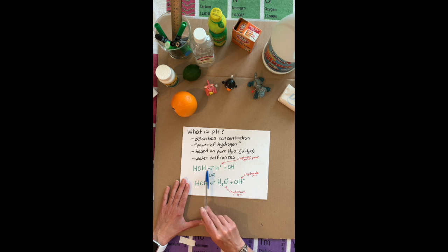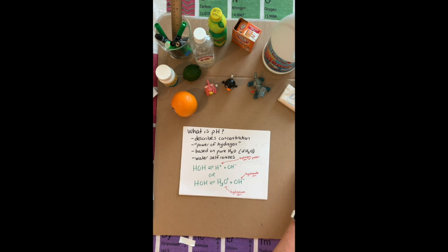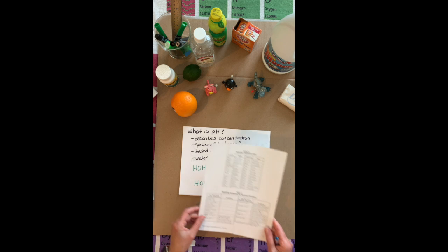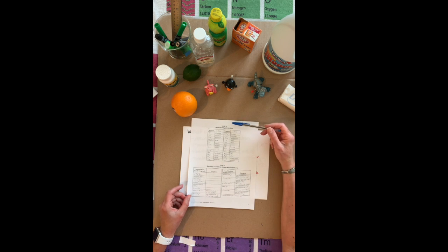Or we could represent the same self-ionization as water ionizes into hydronium ions and hydroxide ions. I want to remind you all that these polyatomic ions are represented in Table E. Here's that hydronium ion. Here's that hydroxide ion, okay?